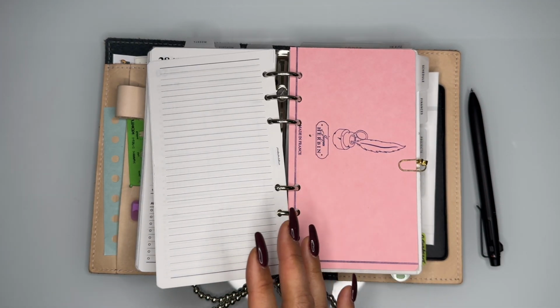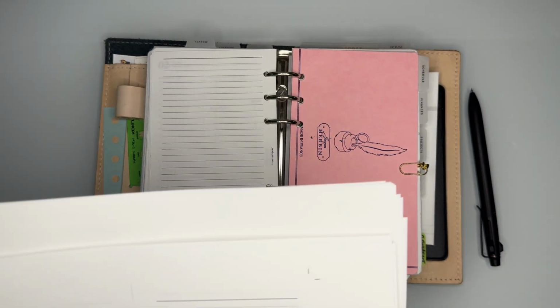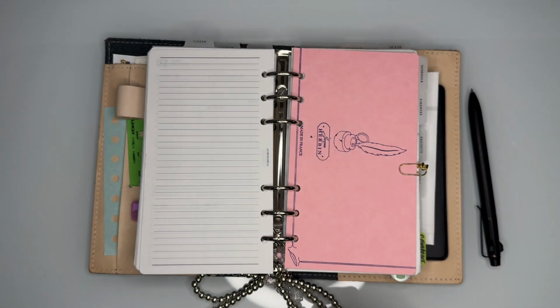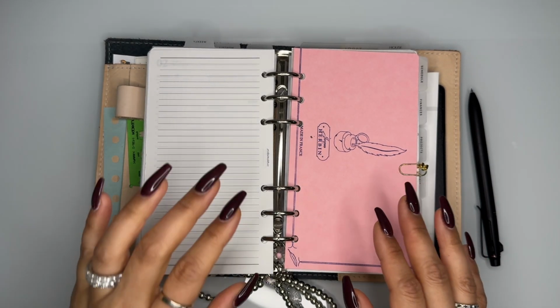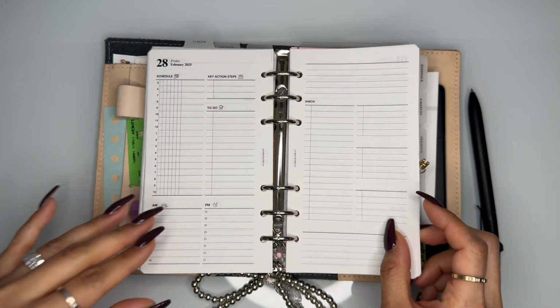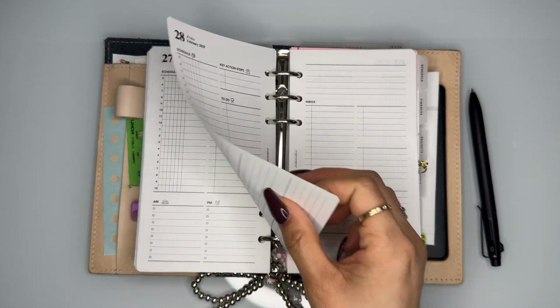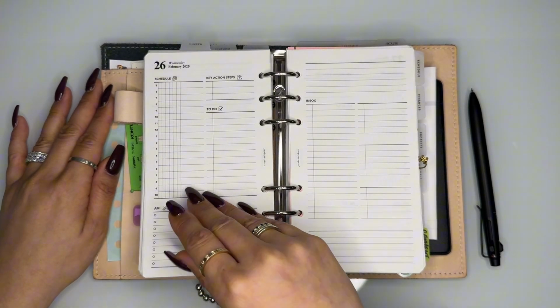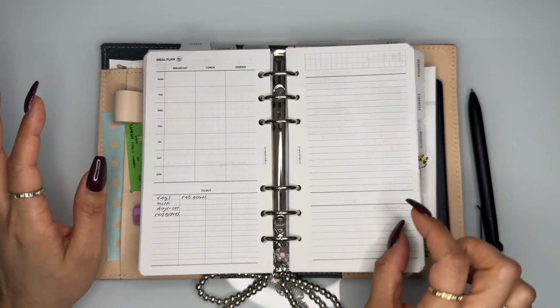I do have it printed because I will be setting up March with you guys on camera, because I have had people say it's very motivating to see me set up while you're setting up as well. So I'm going to do that with you guys. It's actually motivating for me as well. I certainly love setting up.